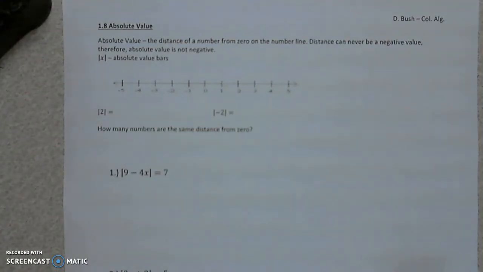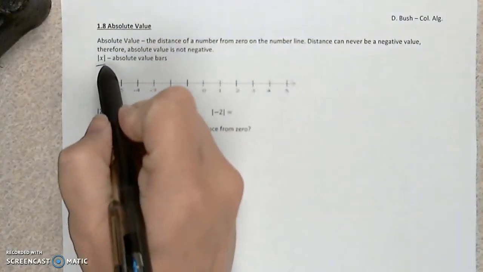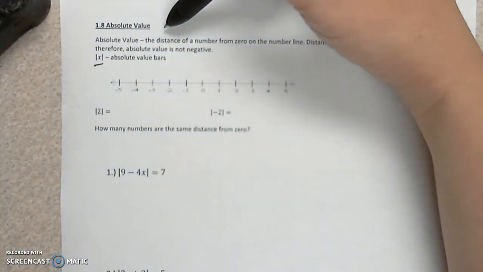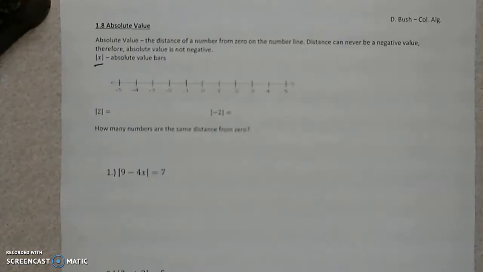This video will cover section 1.8, absolute value. When we think about absolute value, we always think about the absolute value bars. And what does that really mean when I'm finding the absolute value of some number? What it means is that I'm looking for the distance of that number from 0 on the number line. So I'm wanting to know how far is that number from 0 on the number line.